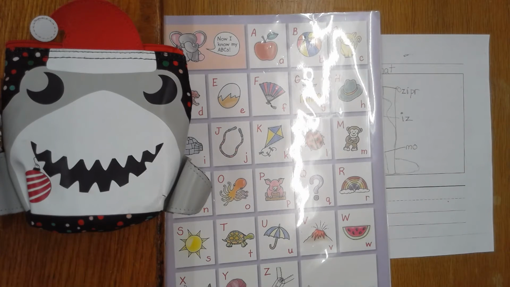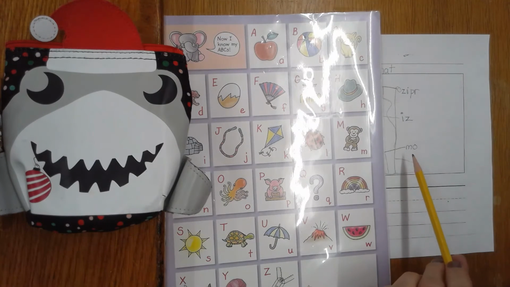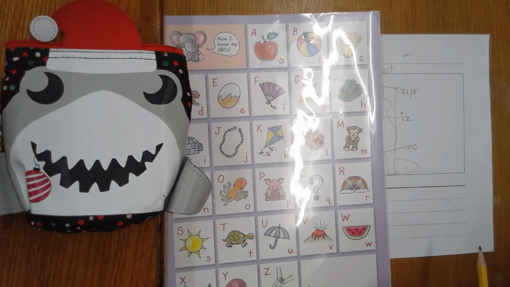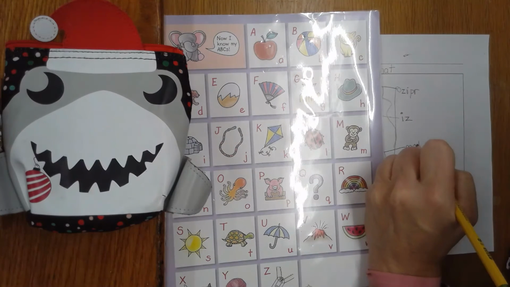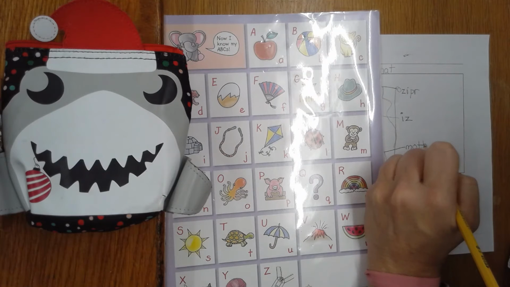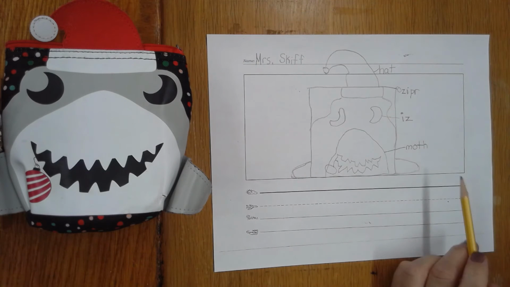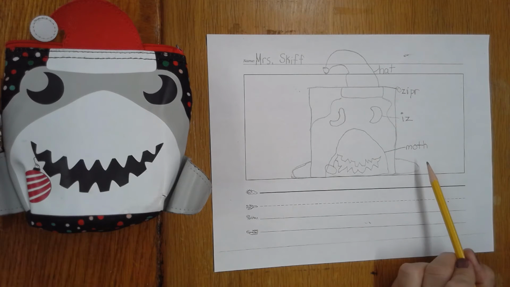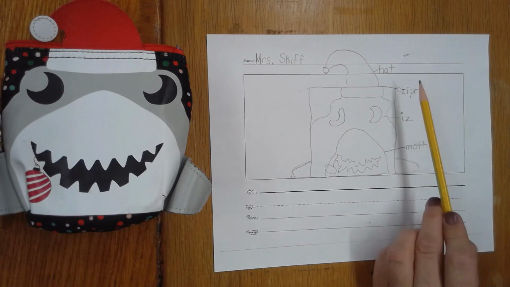This is what we call a digraph. It's two letters put together that make a new sound, mouth. And that is T and H. When we put the letters T and H together, of his mouth. So I've got my mouth, I've got my eyes, I have my zipper, I have his hat.